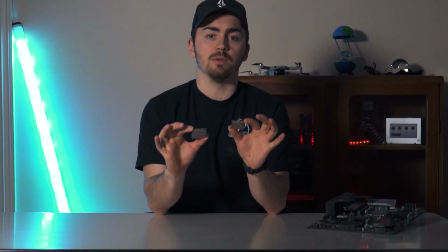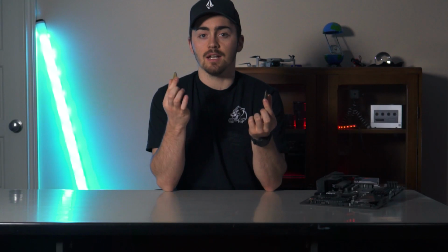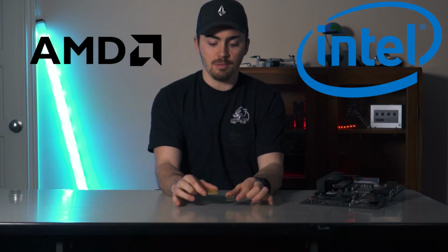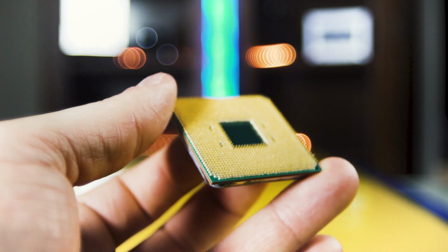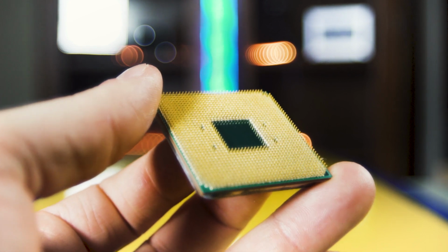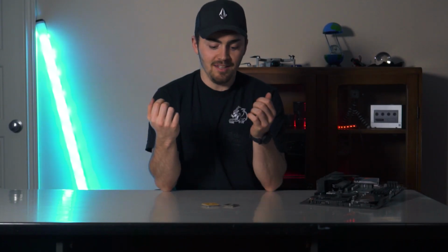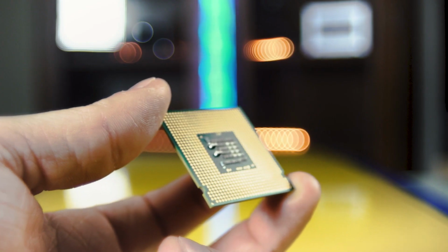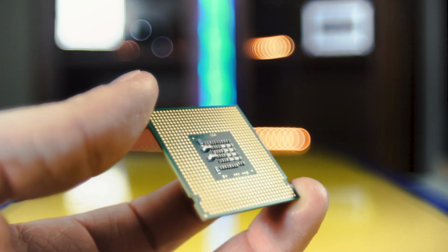Now that we've talked about your case, the next thing to figure out is the CPU. There's two main brands when it comes to choosing your CPU. You've got AMD and Intel. The biggest physical difference is that AMD has the pins on the CPU facing up or down when you put it in the motherboard, and then Intel has no pins. The motherboard has the pins where the contacts on the CPU touch.